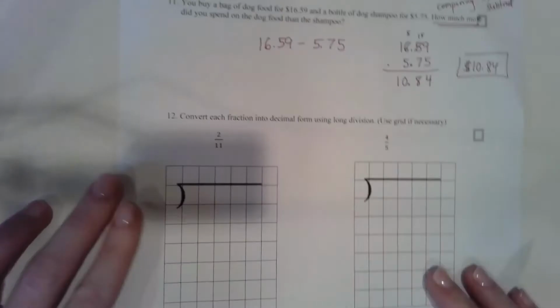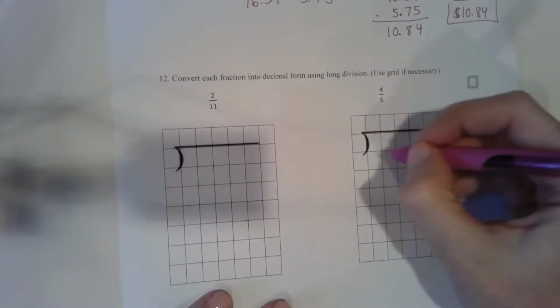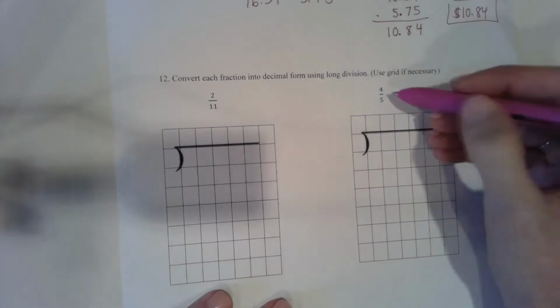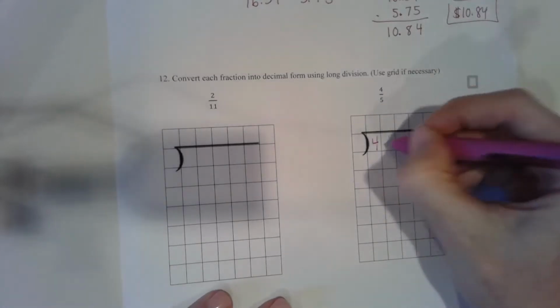And the last two says convert them into decimal form. I'm going to do this one first. Remember, this says 4 divided by 5. We go in that order. So the 4 goes inside, divided by 5.